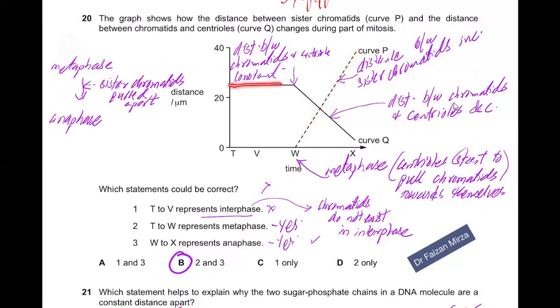Now, this line is curve Q. They say this is the distance between chromatid and the centrioles. So the distance between chromatid and centriole is constant from time T till time W. The distance stays constant, and at time W, the distance between the chromatids and the centrioles starts to decrease, because this W is metaphase. Centrioles start to pull chromatids towards themselves, and the distance between them decreases. Just recall, when metaphase proceeds to anaphase, the sister chromatids are pulled apart. Just basic recalling of facts here.